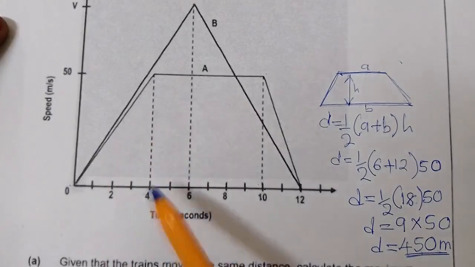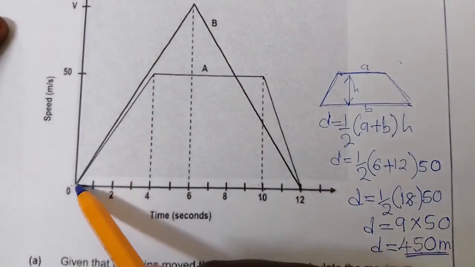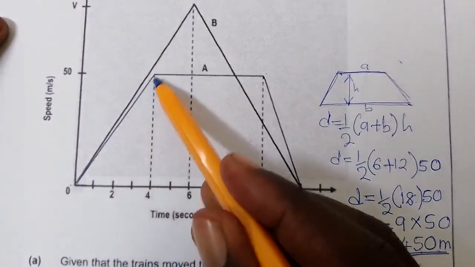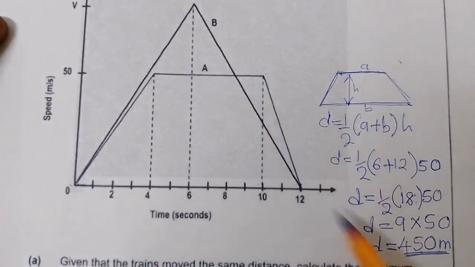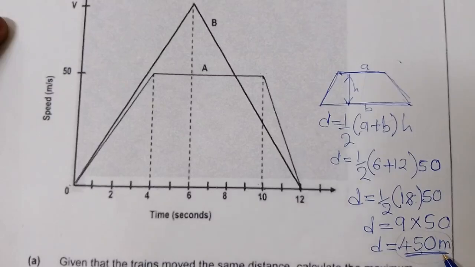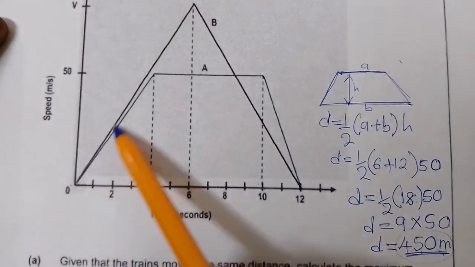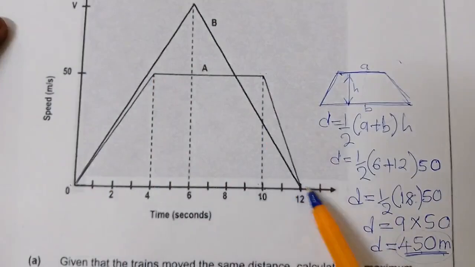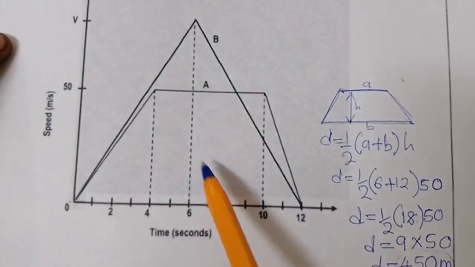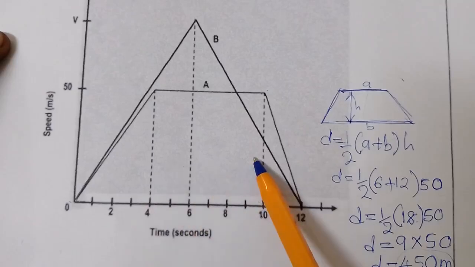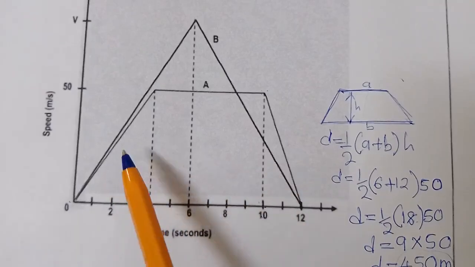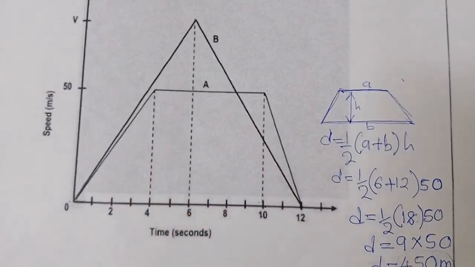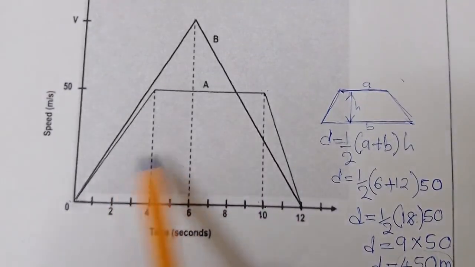So train A, this whole distance, when you move like this, it is 450. Even here, when you go there and come back, it is 450. But since this one is cutting this into 2, this first part here, you just divide by 2. So the first part here is 225, which is half of that.